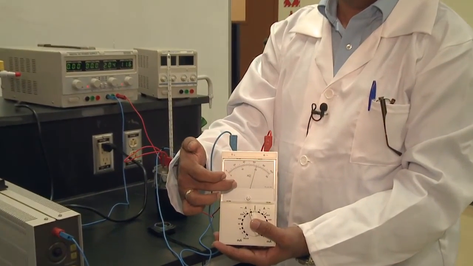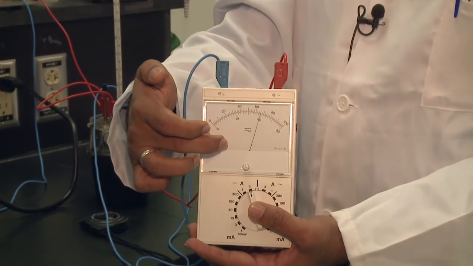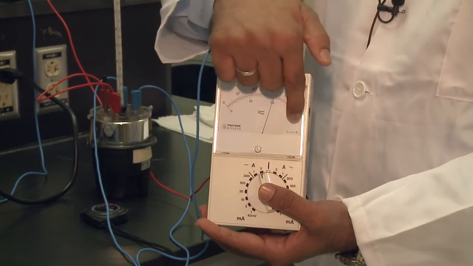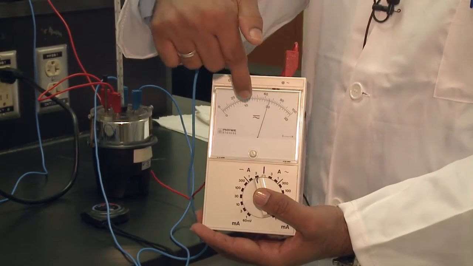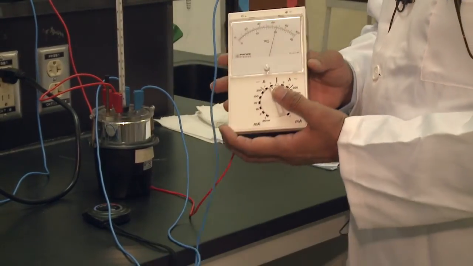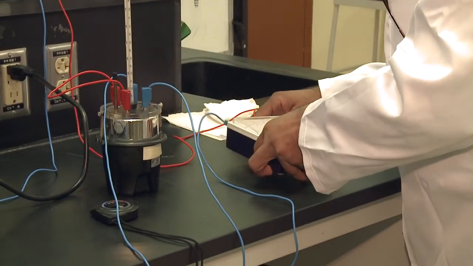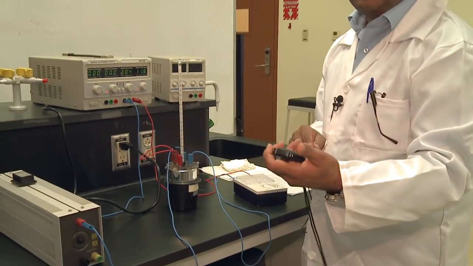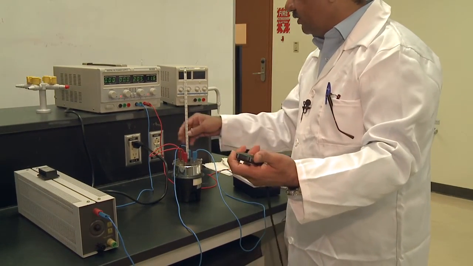The scale I have used is 3 amperes, so you can read the lower scale. The 2 amperes current is supplied. After supplying the current, you have to start your stopwatch.